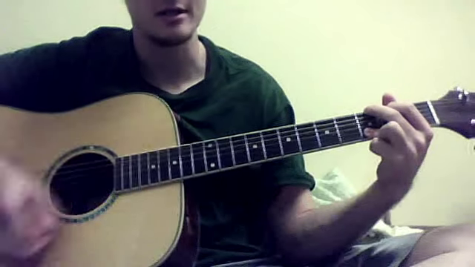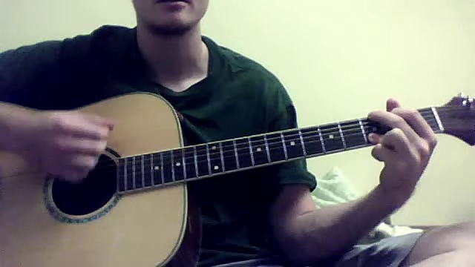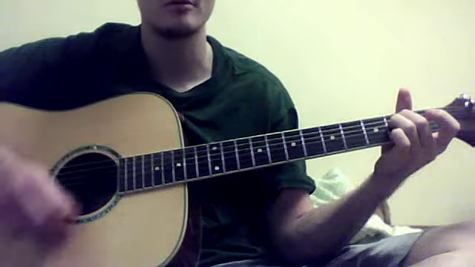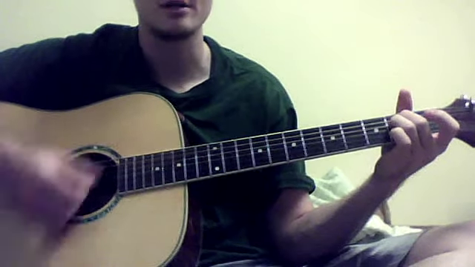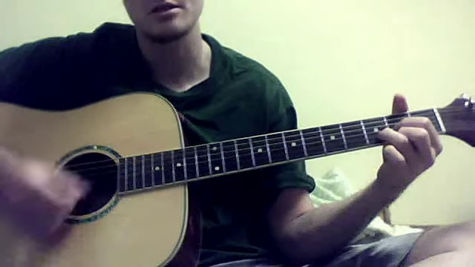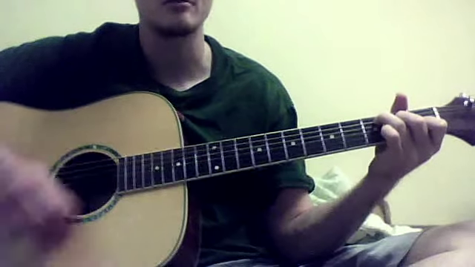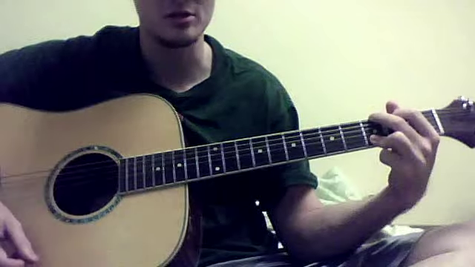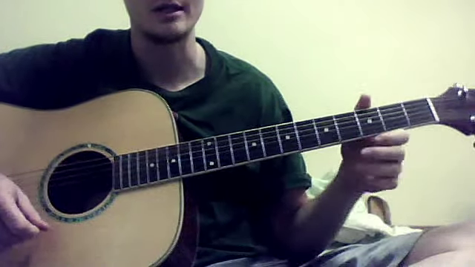So you keep repeating the pattern, and each time you change chords on a down strum. So you're always changing on a down strum, okay? That helps get your rhythm and pattern and timing down.